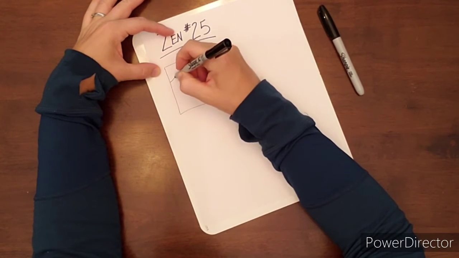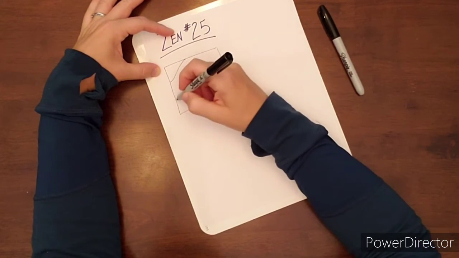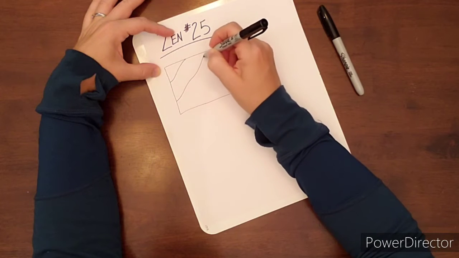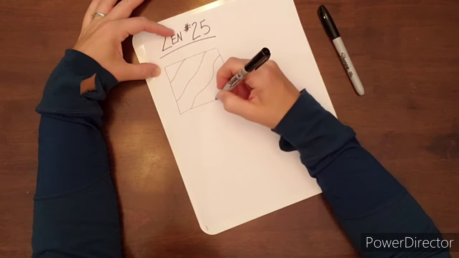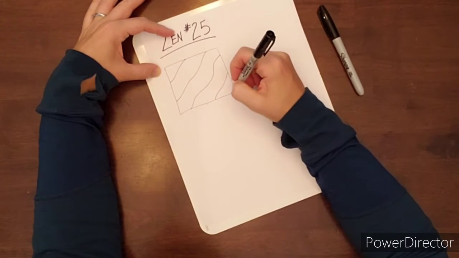Alright, so now we're going to draw some wavy lines in any direction. I'm going to happen to make mine diagonal. You can make yours go straight up and down or whatever you want to do, but they should be wavy. And the wavelengths should all be different.